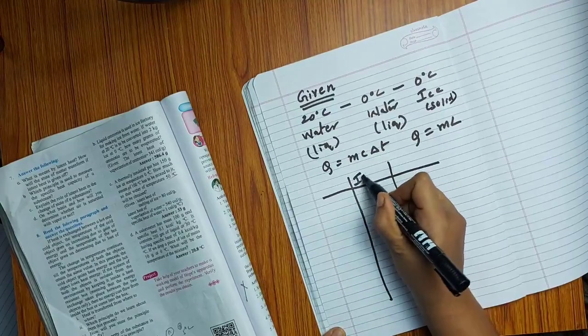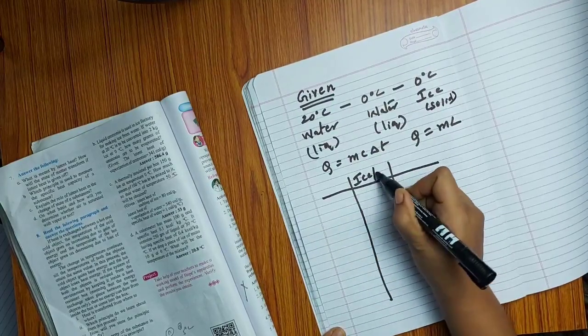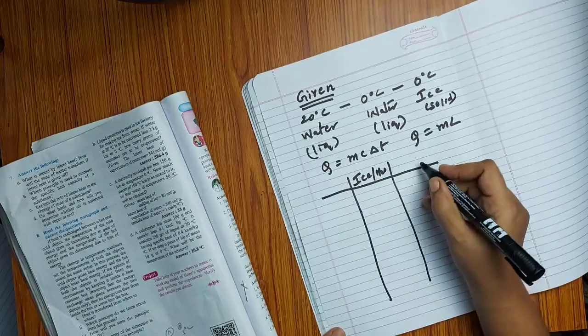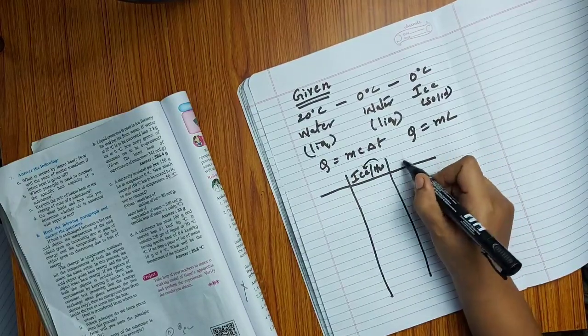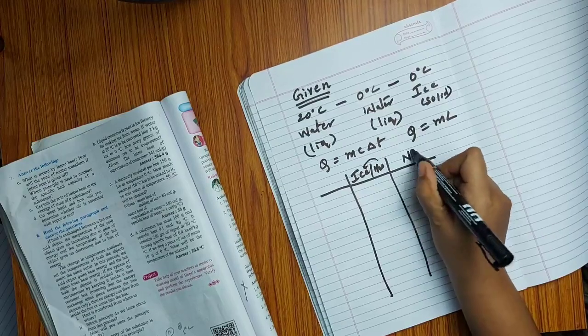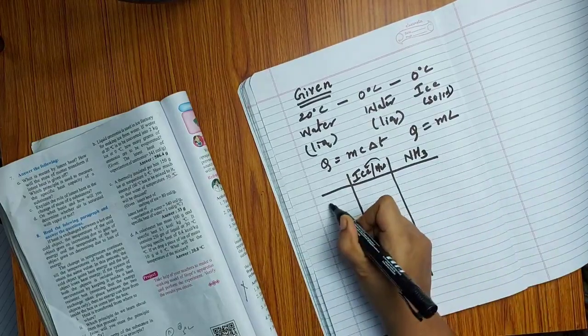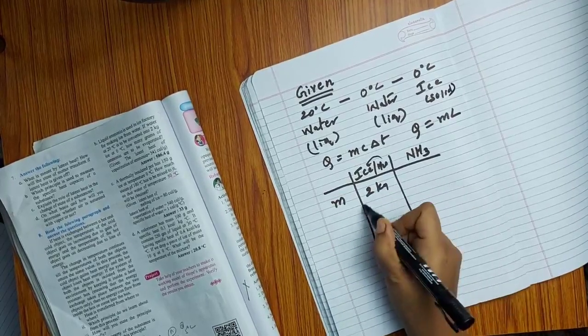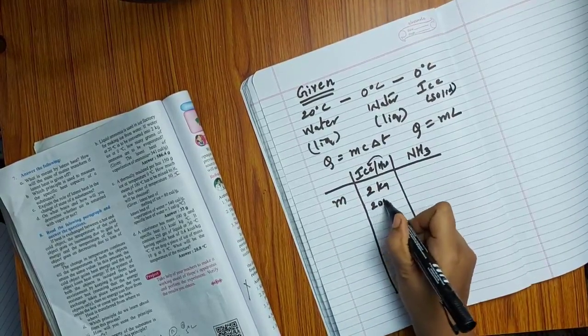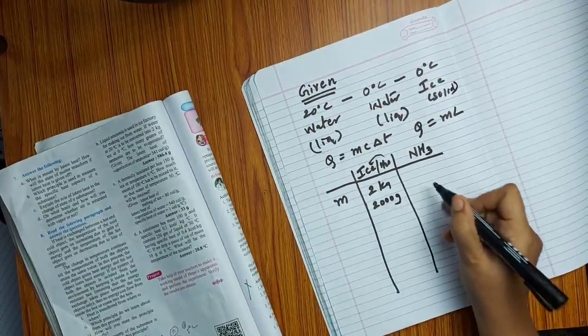Here for the conversion of water into ice, and then for ammonia, mass is given to us as 2 kg of ice. When we convert, we have 2000 grams of ice.